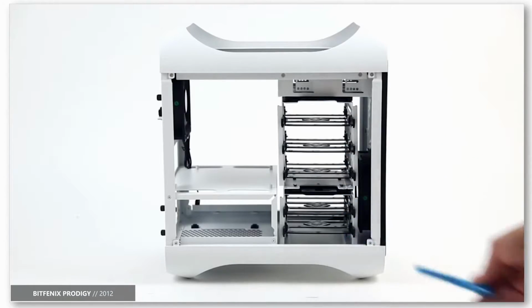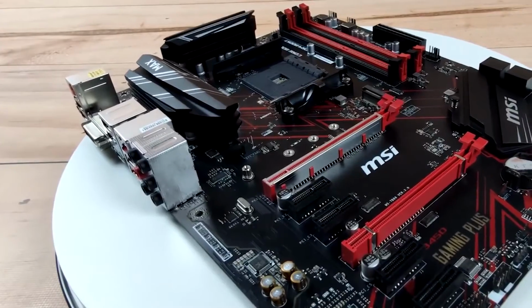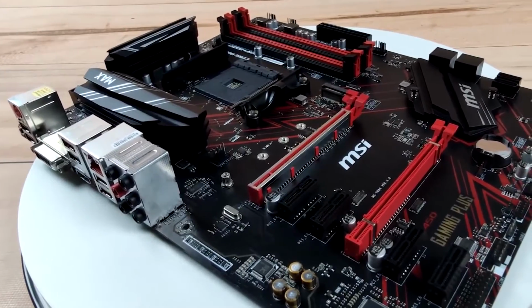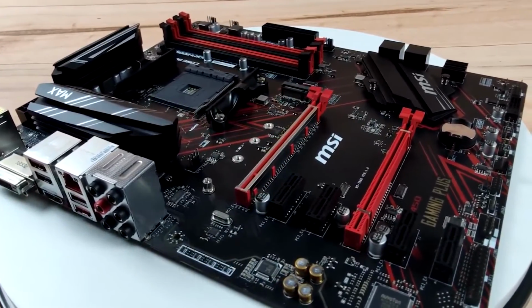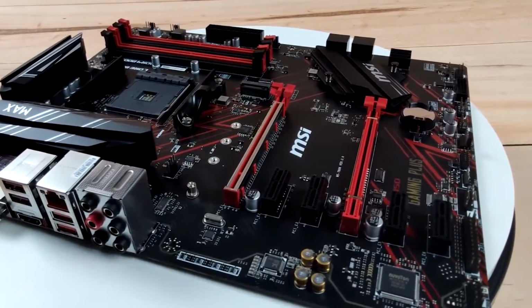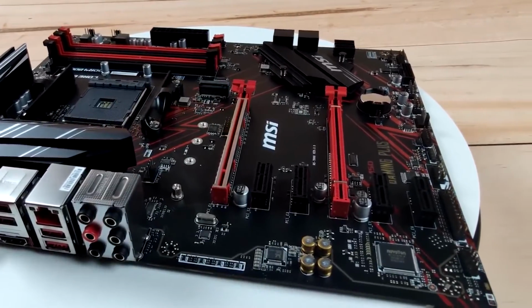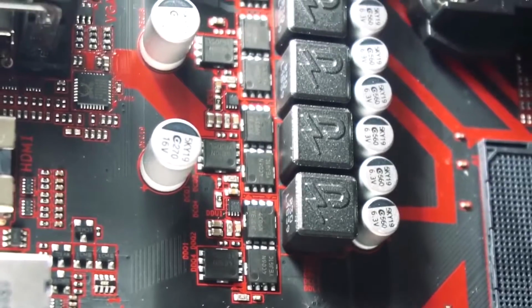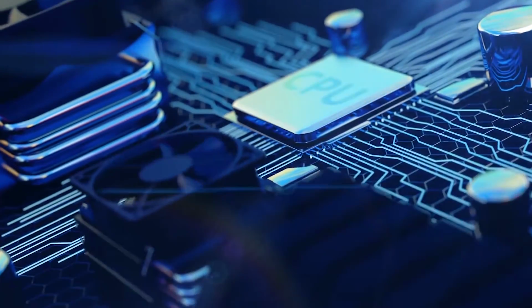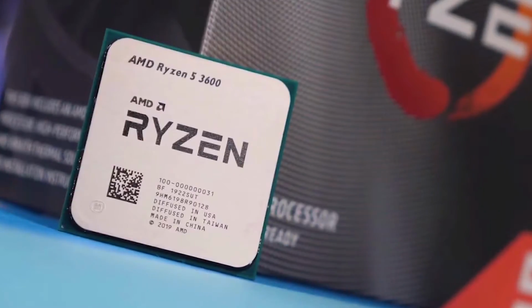So basically, your case holds your motherboard. The motherboard is situated fairly in the middle of the case. It's screwed down by what you call standoffs. Motherboards come in different sizes, different shapes. The motherboard holds the processor, or CPU, which stands for Central Processing Unit, as I said, like the brain.